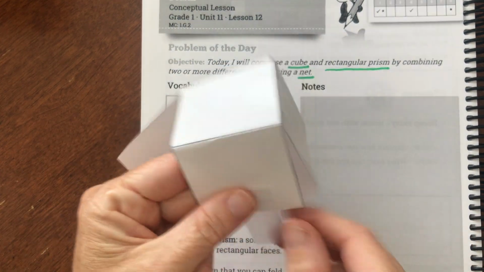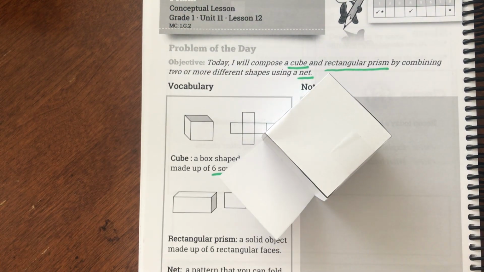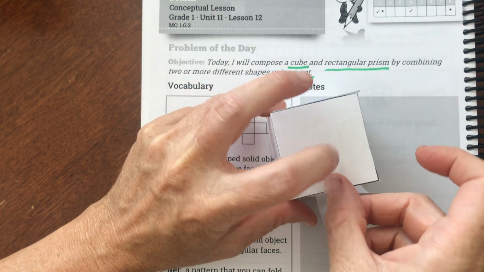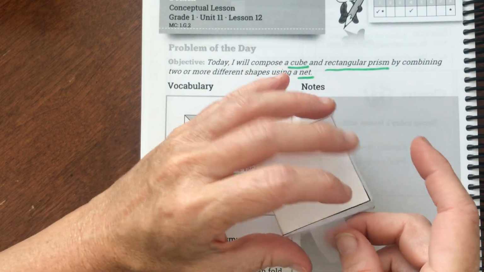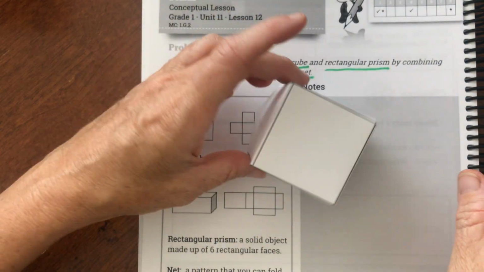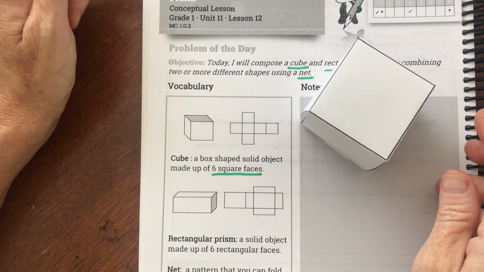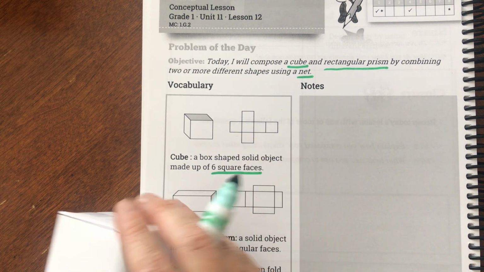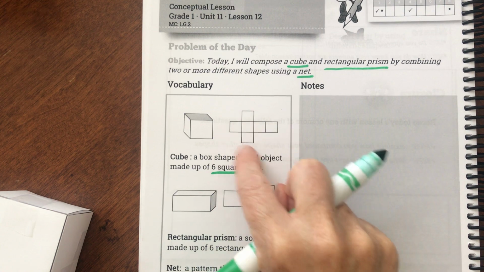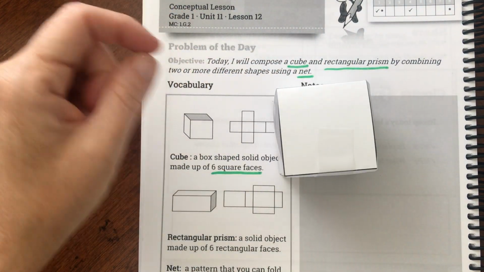Okay, so those 6 squares, when I fold the net together, it now has become a cube. So a cube is a three-dimensional shape with all squares. It's like a dice, if you've ever rolled a dice, that's what it looks like. The way that I know this one was going to become a cube is because all of the faces were squares and would turn into this three-dimensional object.